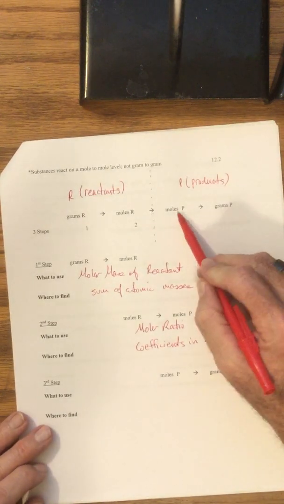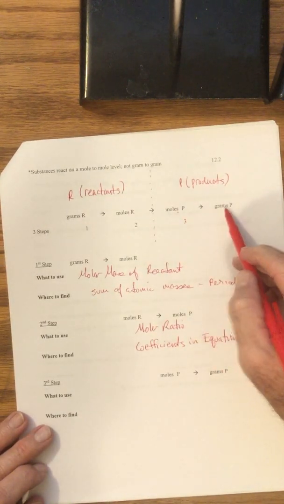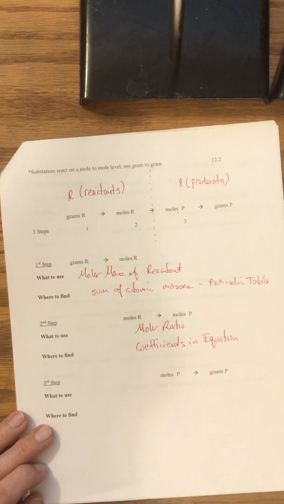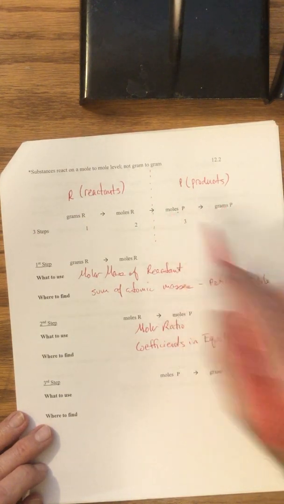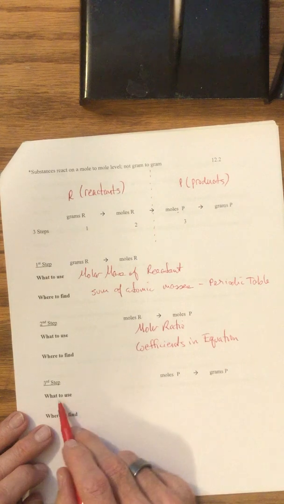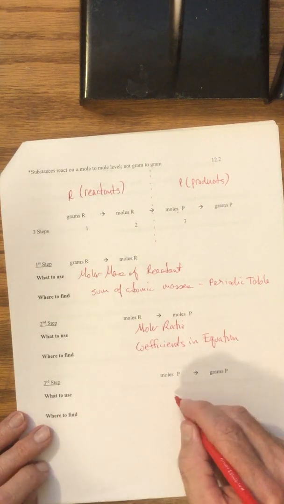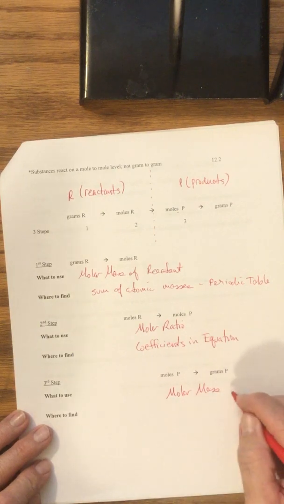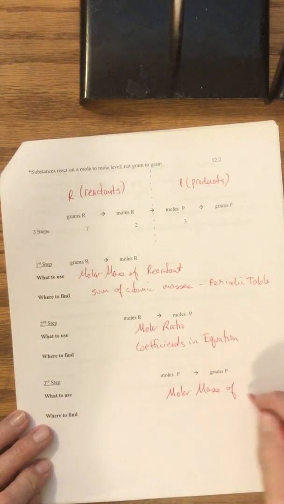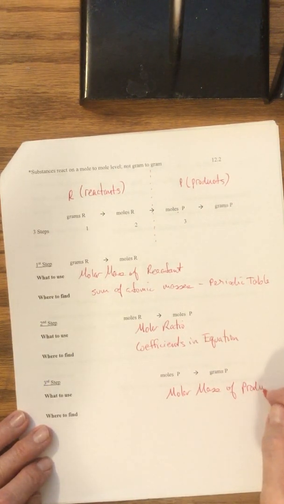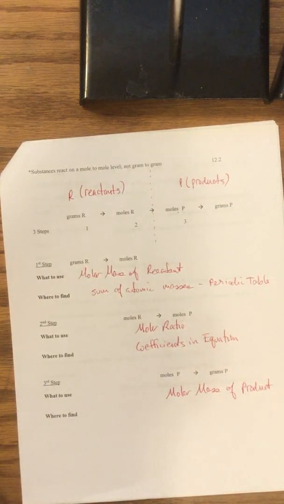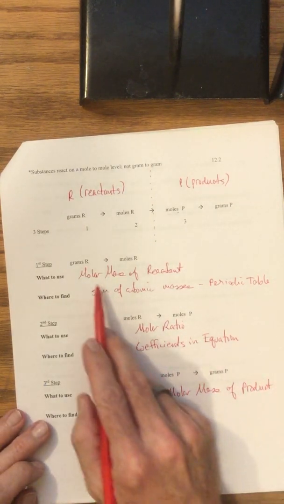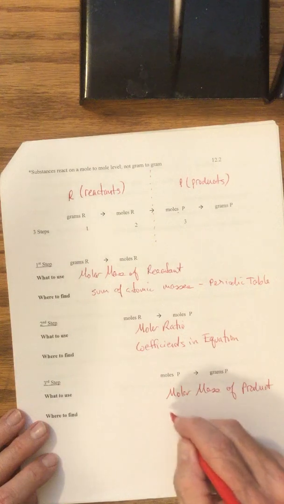So now I have a third step, converting from moles of product to grams of product. Going from moles to grams or grams to moles, this once again is, what do I use? This is the molar mass. But it's not the molar mass of the reactant, it's the molar mass of the product. How do I obtain the molar mass of the product? It's just like over here. It's the sum of the atomic masses.